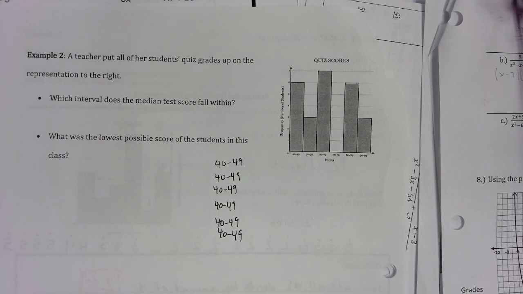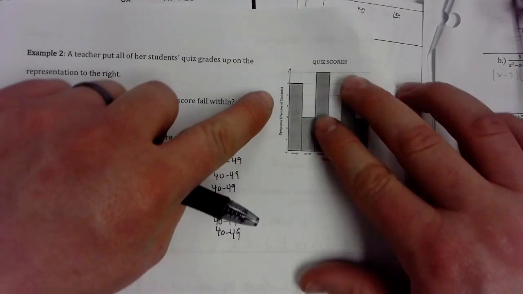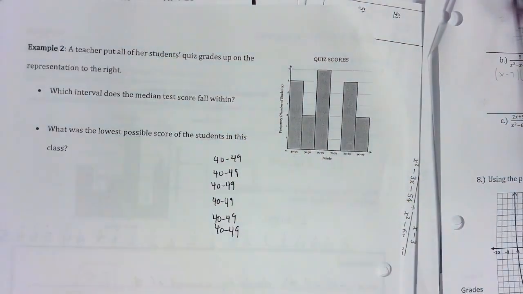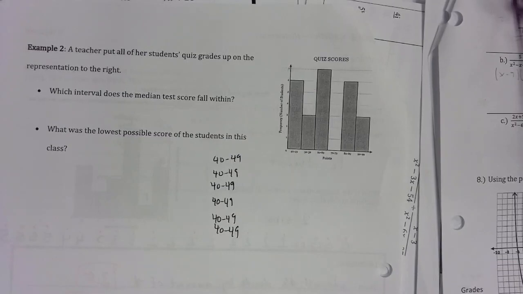Let's start by doing this. How many entries are in the 40 to 49 range? How many entries are in the 50 to 59 range? How many entries are in the 60 range? What about the next one? Sure, and keep going.